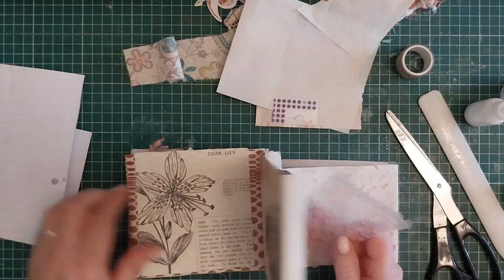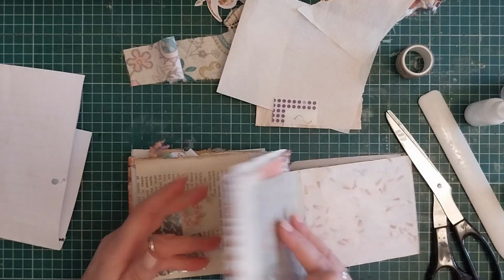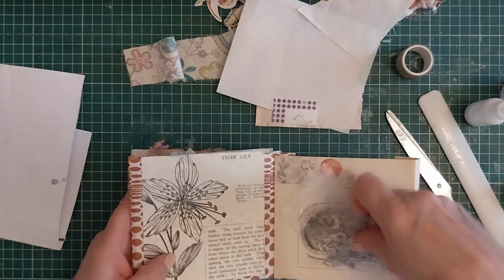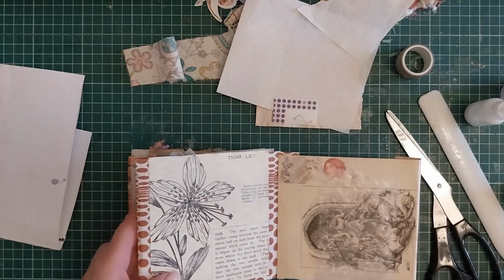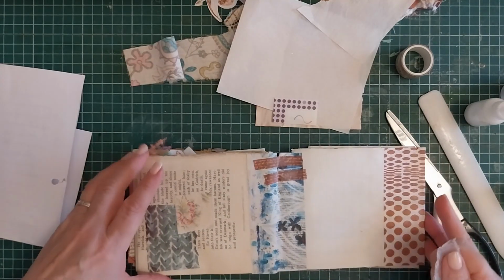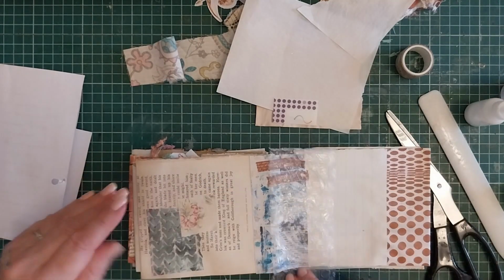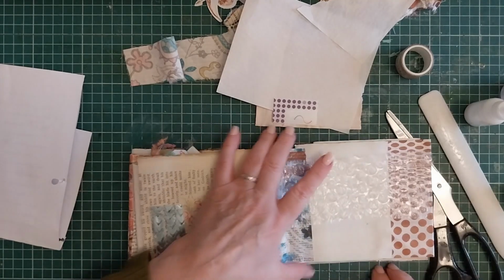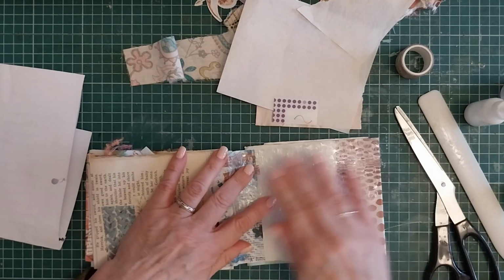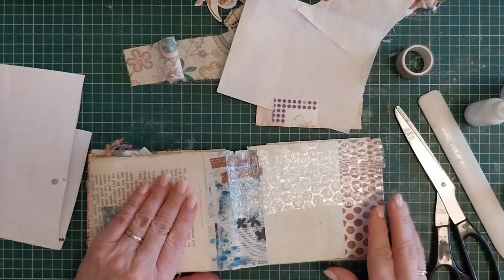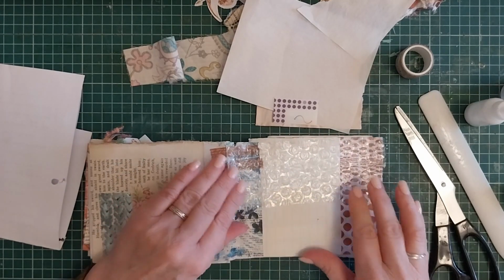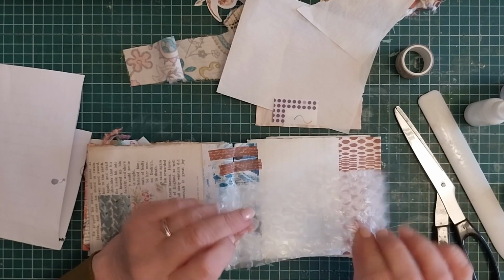So in actual fact, we'll use this page because something else we can use that gives us an opaque finish is bubble wrap.